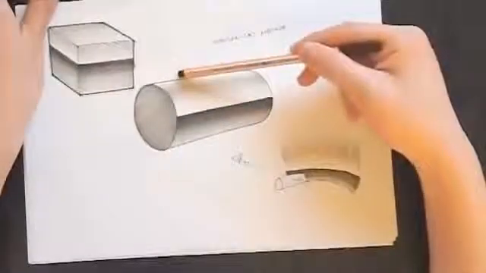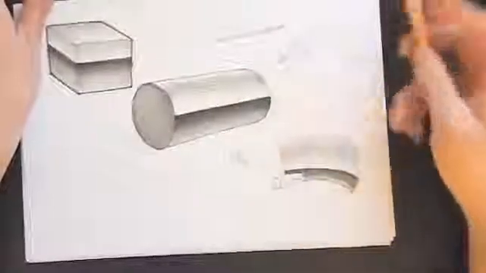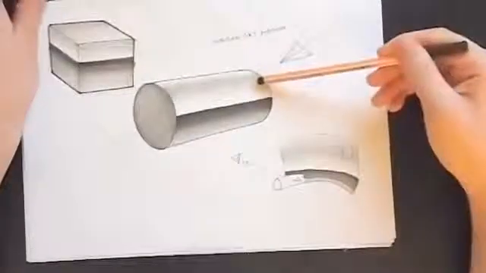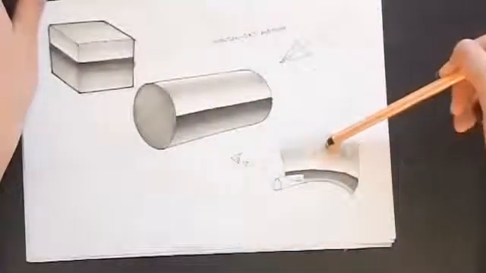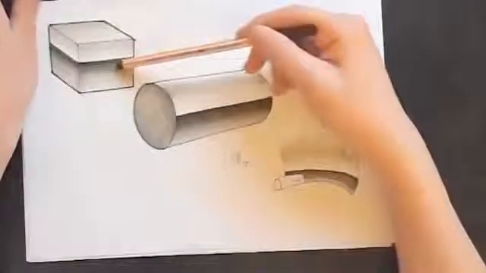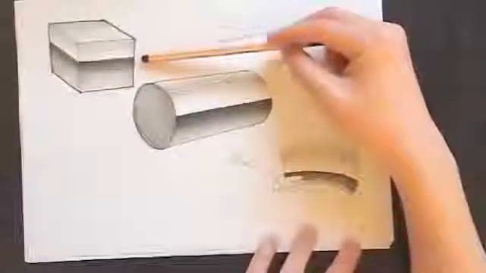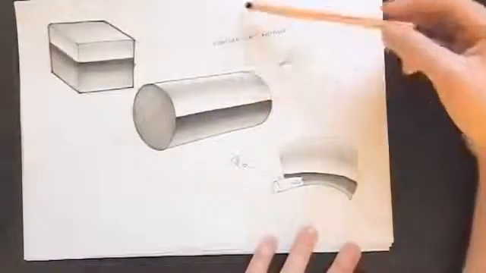You can see the difference between the cylinder and the cube and how they reflect. The cube reflects the environment more normally, rather than stretched out like that.